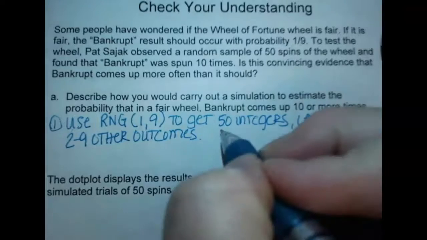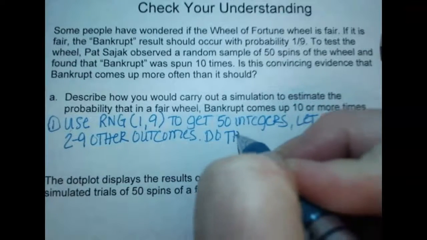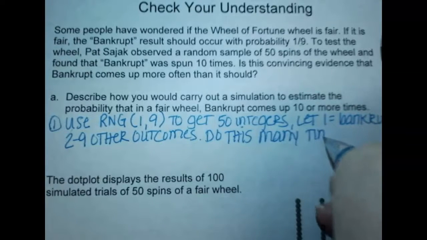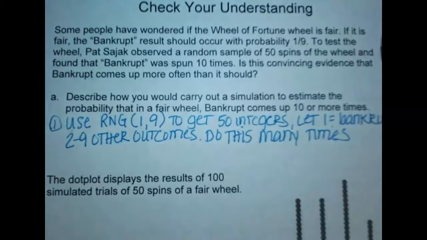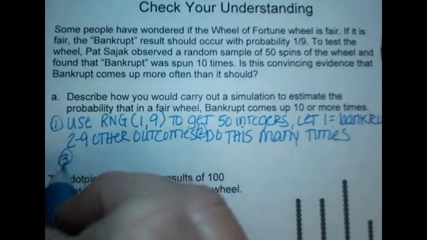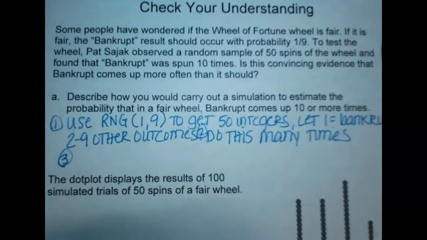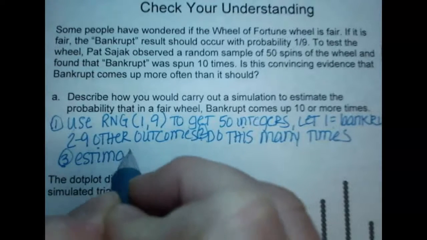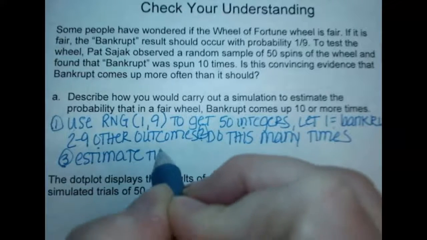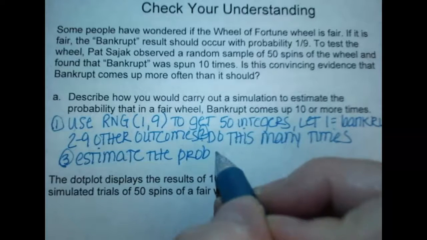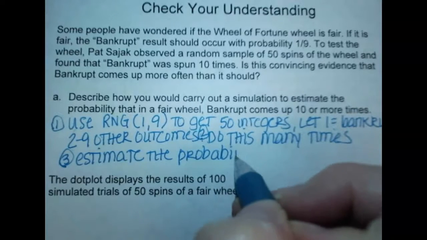So I would say do this many times, that's really your second step. And then the third part is use the results to answer the question. So we're going to estimate the probability of 10 or more bankrupts, because that's what our scenario was talking about.